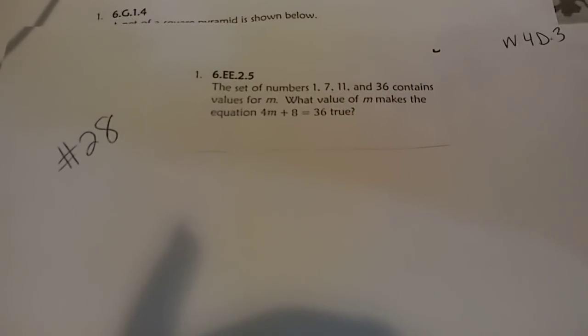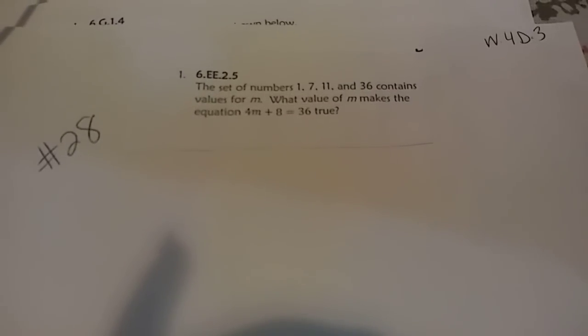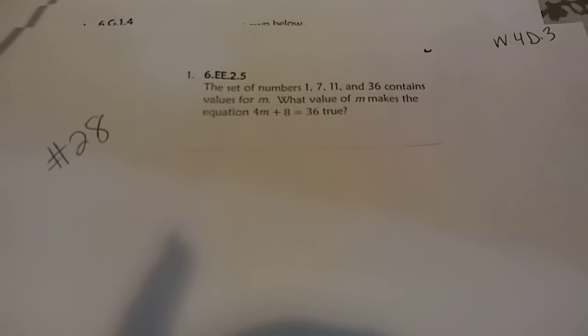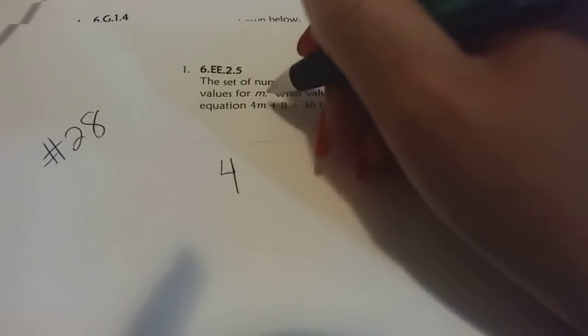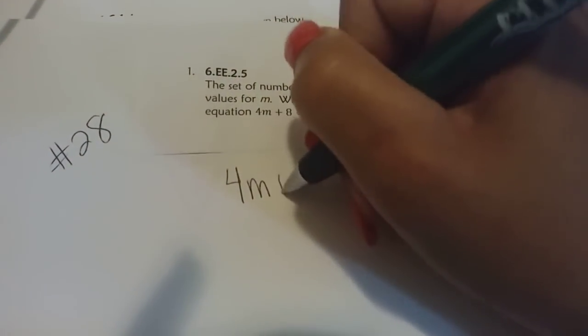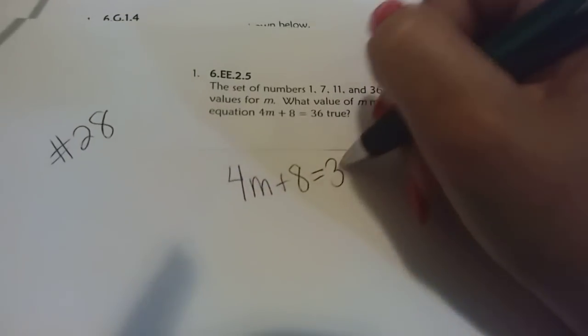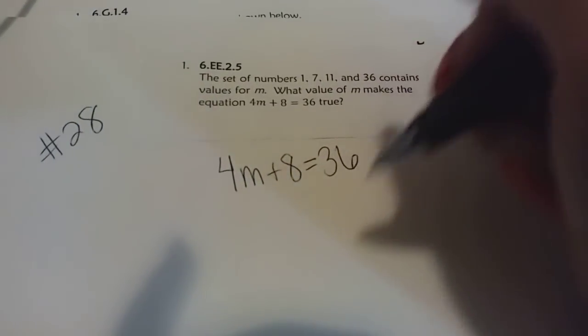Okay, number 28. The set of numbers 1, 7, 11, and 36 contains values for m. What value for m makes the equation 4m plus 8 equal 36? Okay, so we're just going to solve for this. This is an equation. They gave us this set of numbers. They're telling us that one of these numbers is a value for m. We know that an equation only has one solution, so we're going to go ahead and solve.